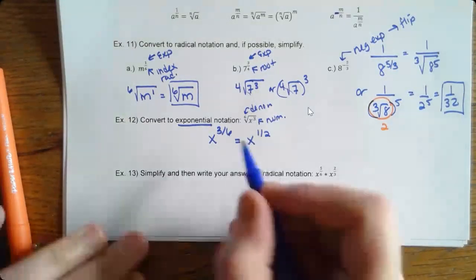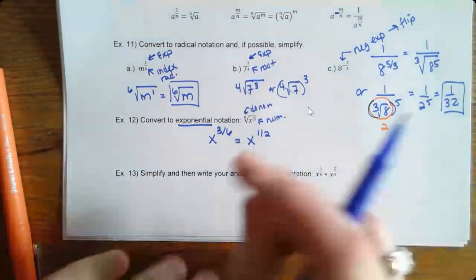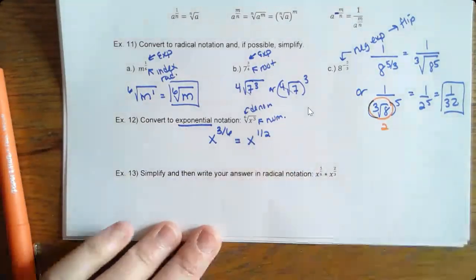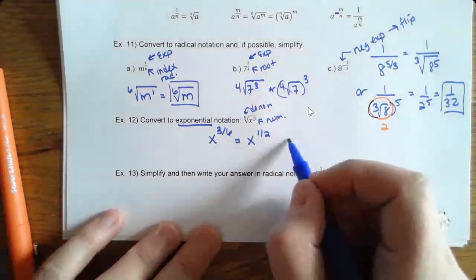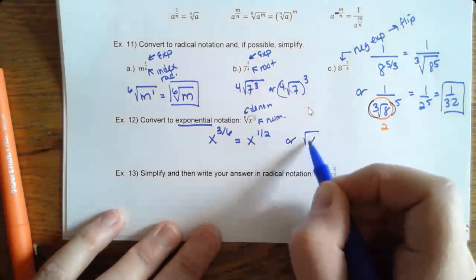So again, you can keep going back and forth and just switching between the two forms if you like. This is the exponential form. But if you wanted to convert back over to the radical form, you could do that as well. So 1/2 is the way you just write a basic square root.